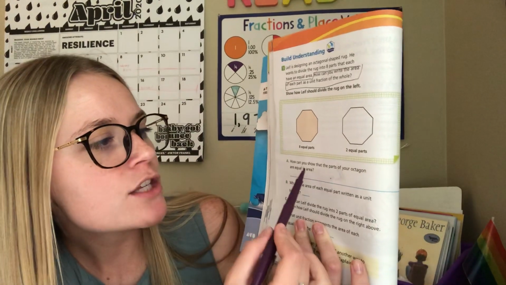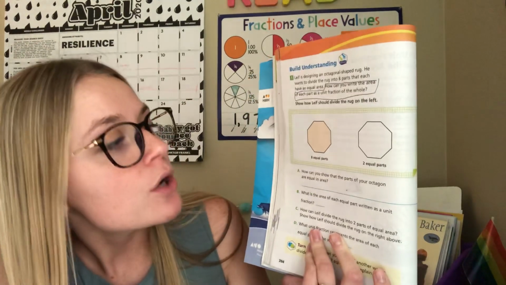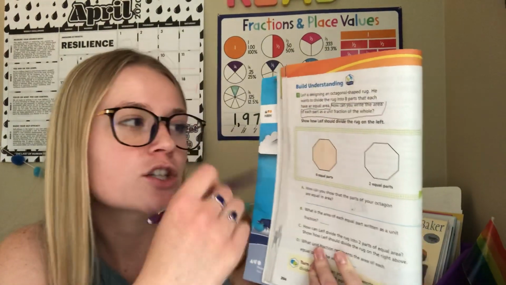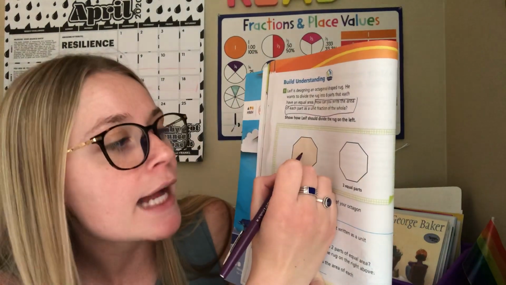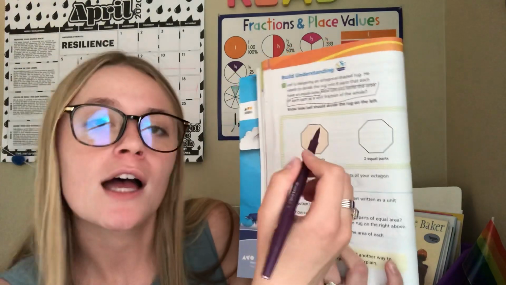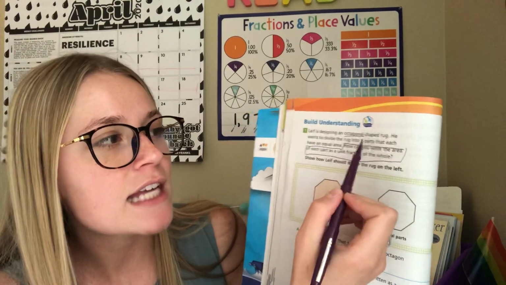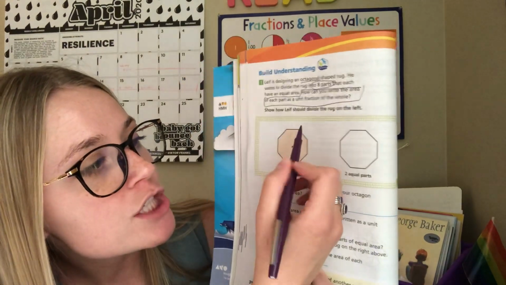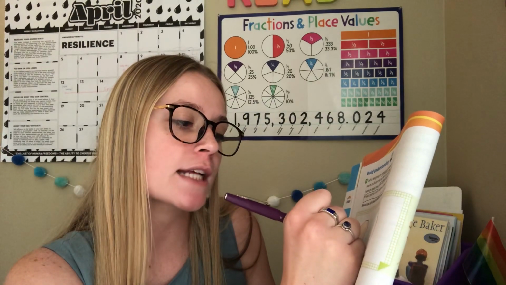Part A says, how can you show that the parts of your octagon are equal in area? So again, with octagons, hexagons, circles, like I said before, shapes that are circular in nature, I always start in the center. I am not going to do horizontal and vertical cuts. I am going to do partitions from the center. This is an octagon, it has 8 sides. I want to divide it into 8 parts. That makes it easy. I'm just going to go from the center to the corner like I did with the hexagonal pool from the Spark Your Learning activity.